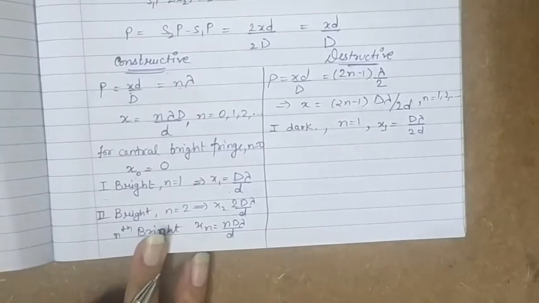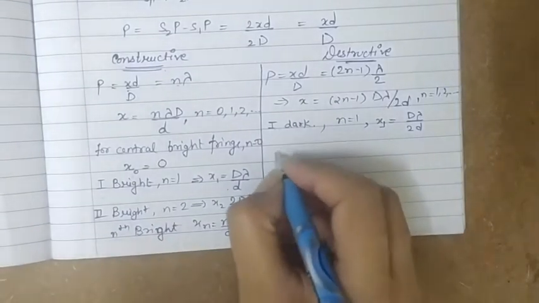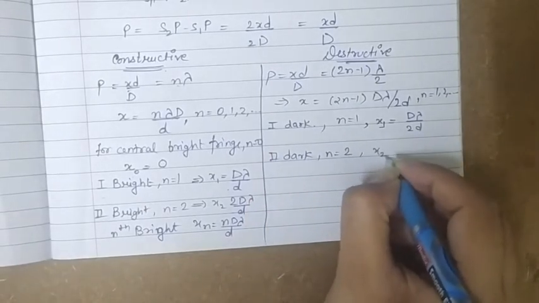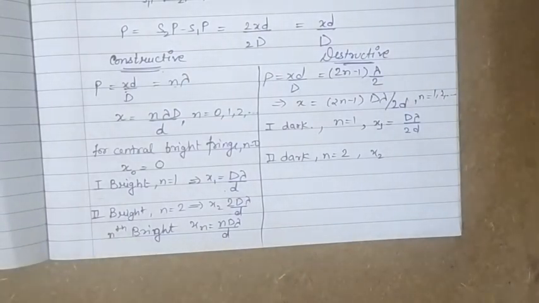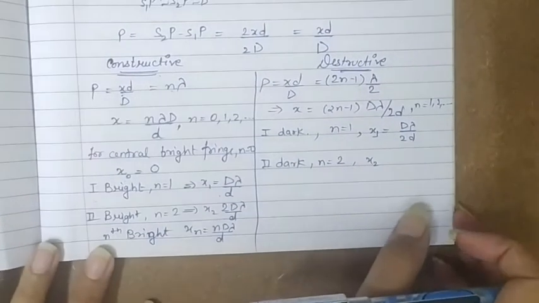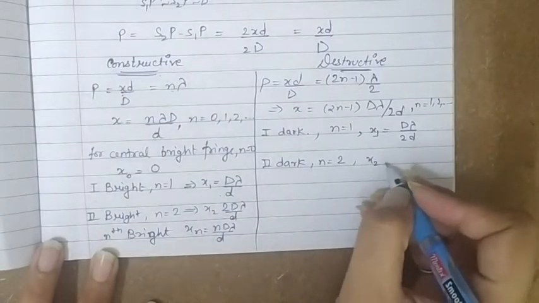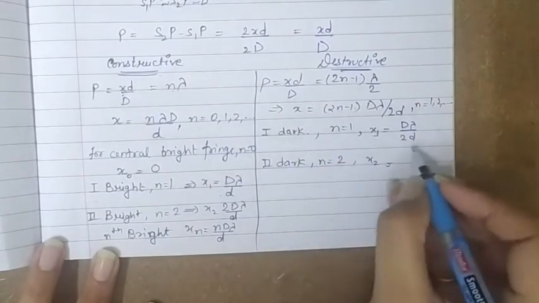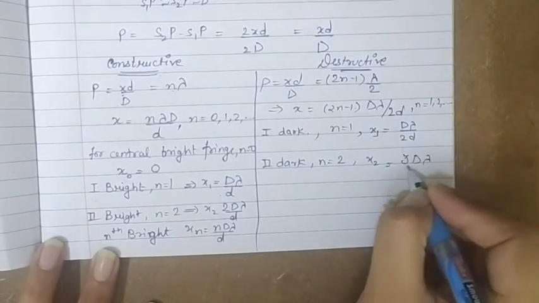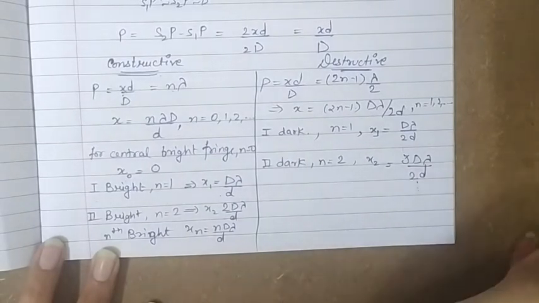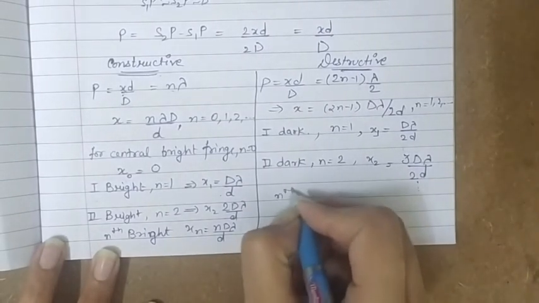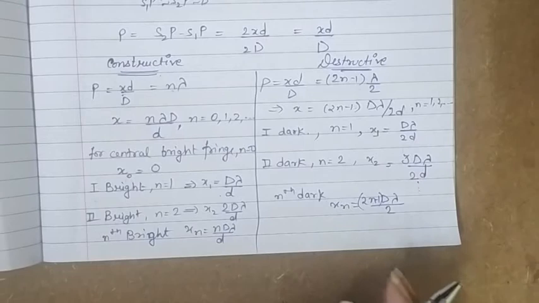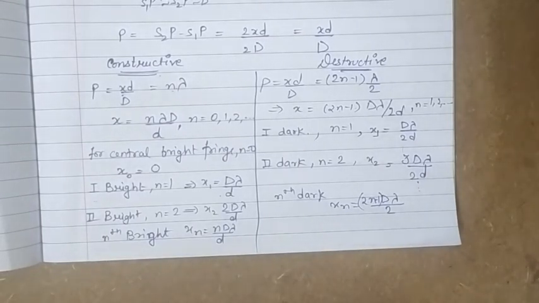For second dark fringe n should be 2, that means x2 is equal to, this is 2 times 2 minus 1, that is 3, so it will be 3D lambda over 2d, and so on up to nth fringe. For nth dark fringe xn will be 2n minus 1 D lambda by 2d. Now this is the position of dark and the bright fringes that we are getting on the screen.